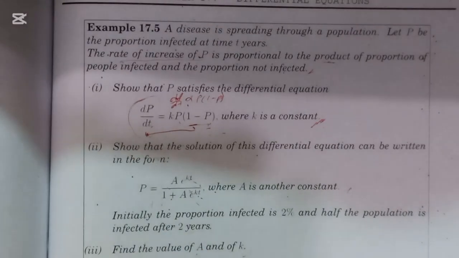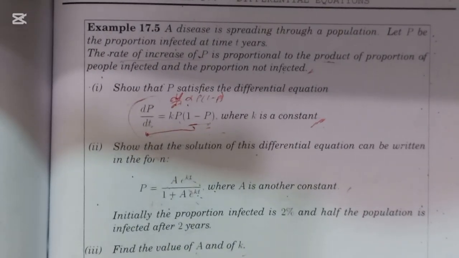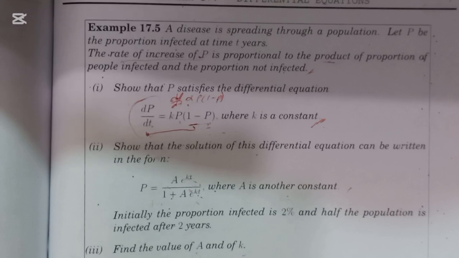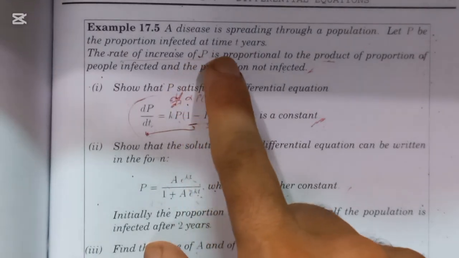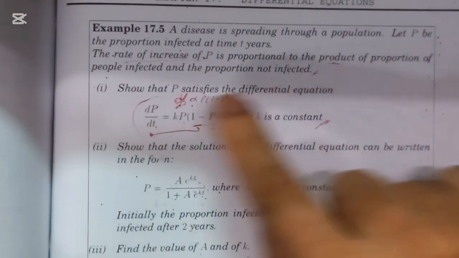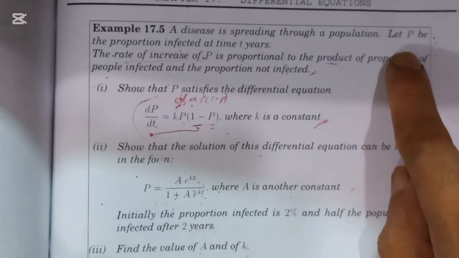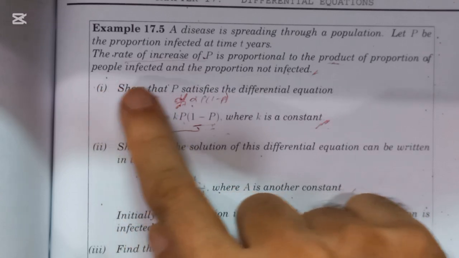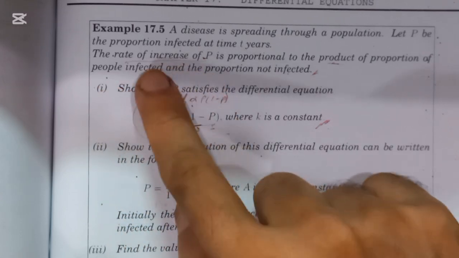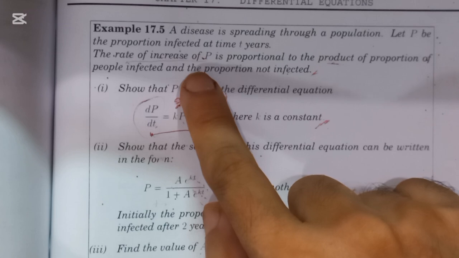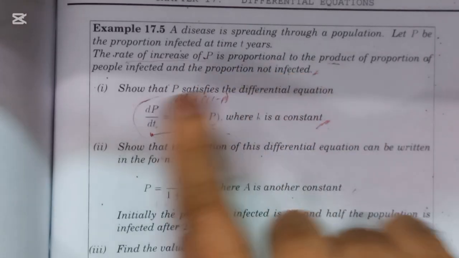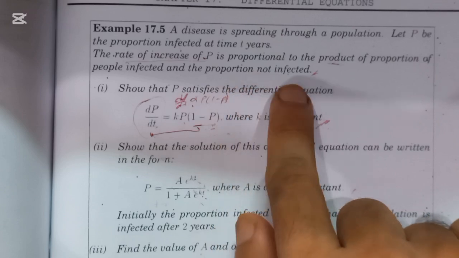Here is a question that will make your concepts more clear, and you will understand how questions come from this topic of differential equations in A levels. So the question is, a disease is spreading through a population. Let P be the proportion infected at time t. So it means if the infected persons are P, the not infected persons will be 1 minus P. The next thing that is given, the rate of increase of P stands for dP over dt, is proportional to the product of the proportion of the people infected and the proportion not infected.